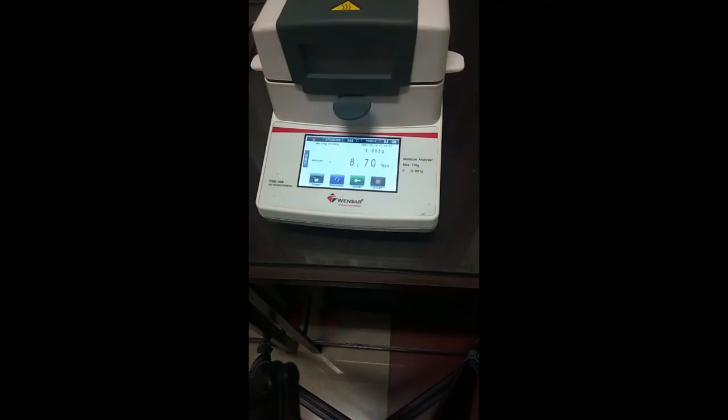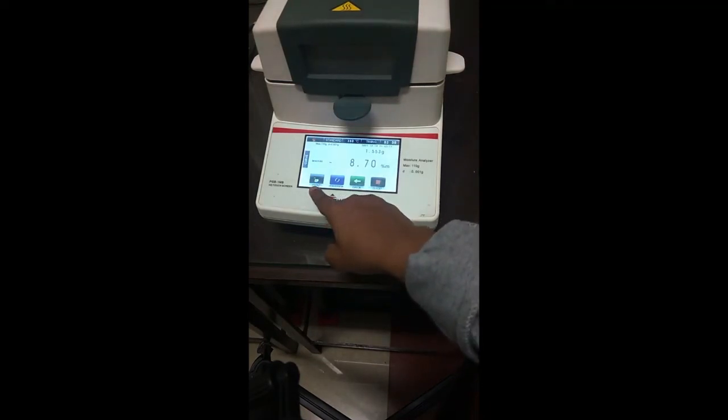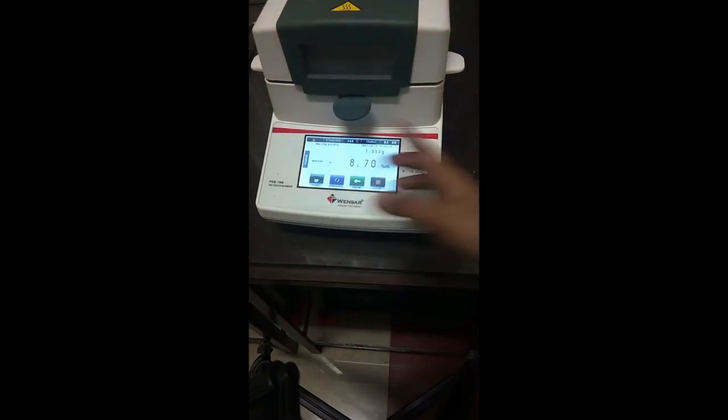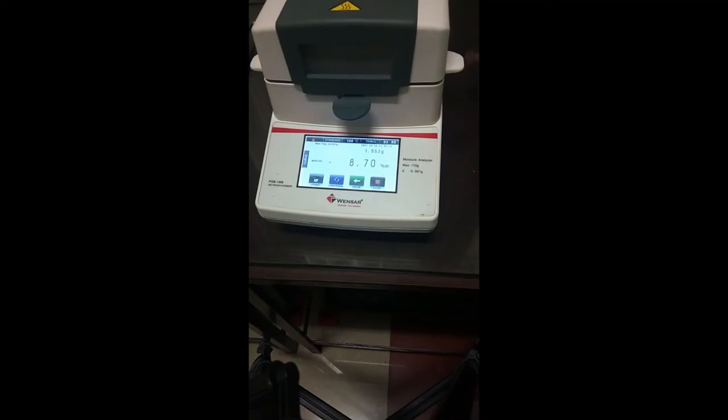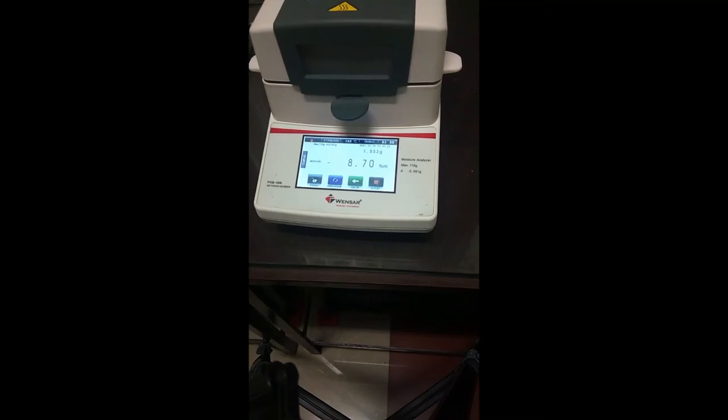Once the analysis is done, you have an option of printing the data, which can be done by connecting a USB printer, as there's a USB port in the instrument, or the data can be manually noted and presented in the form of a proper data set. So this is about the moisture analyzer, which is based upon the basic principle of loss of weight.